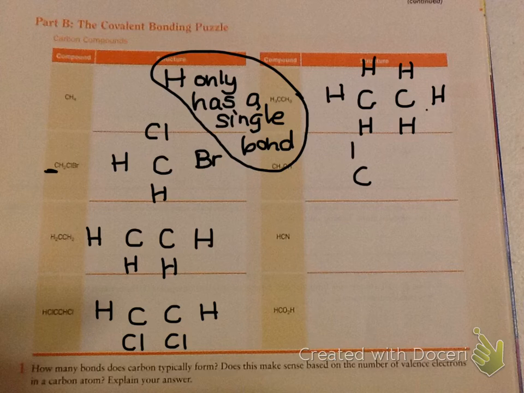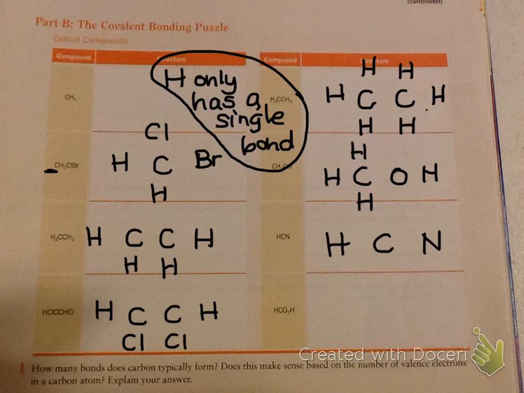On this one, the structure looks like this. And the 3 hydrogens are attached to the carbon. Then you'll attach the carbon to the oxygen and to the hydrogen. HCN looks like this. And this guy looks like that. So you'll have the carbon attached to the hydrogen, and then the carbon is also attached to 2 oxygens, and then the hydrogen on the far end is attached to the oxygen. So there's no rings or anything like that.